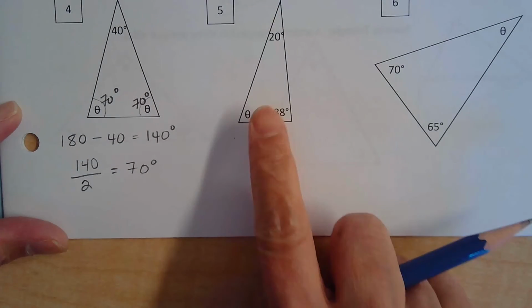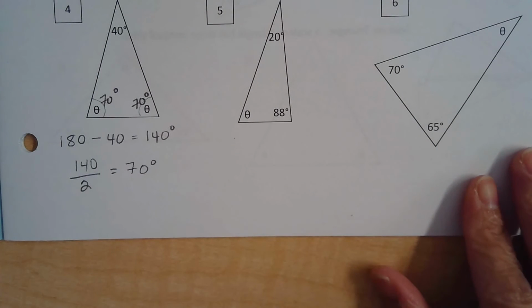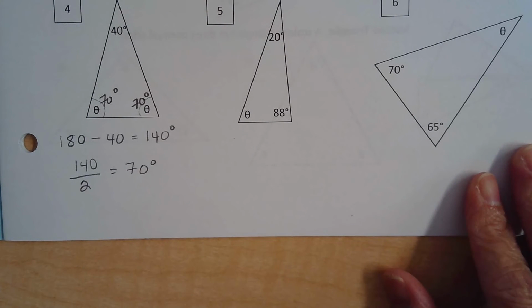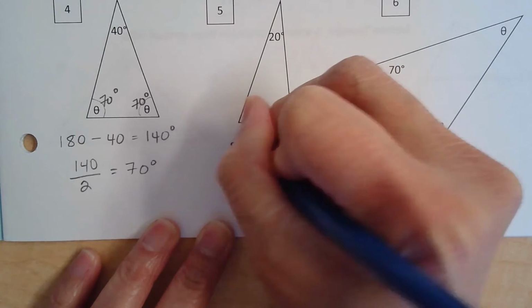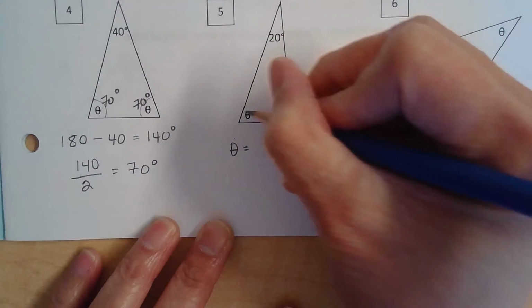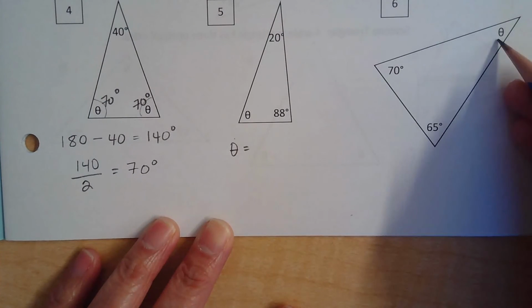Let's figure out 5 and 6. So I'll let you figure that out. I'll write down that final answer. I'll just give you the answer for that one and that one.